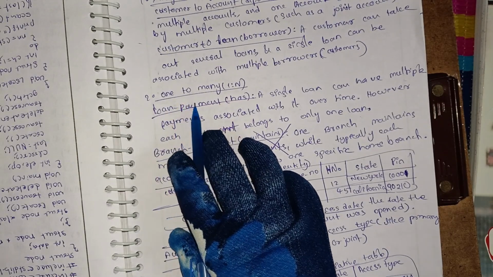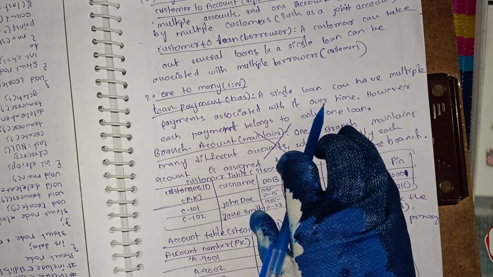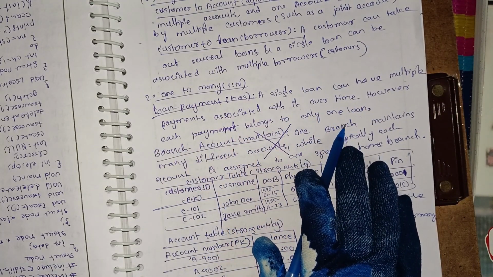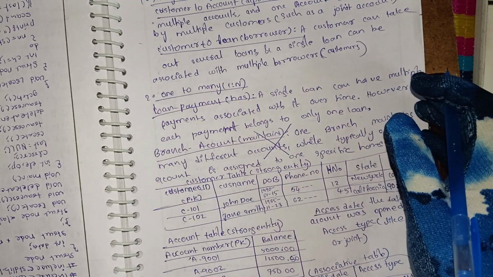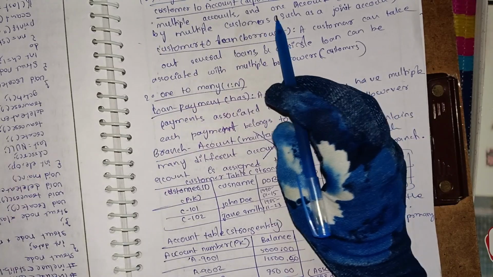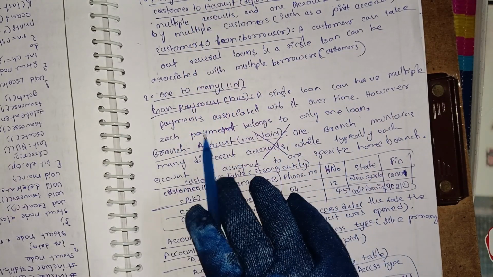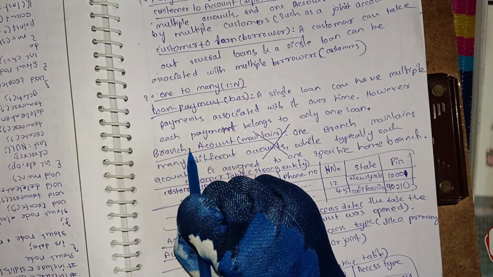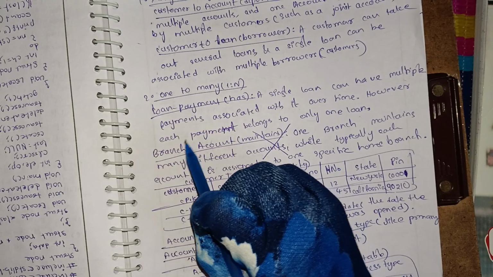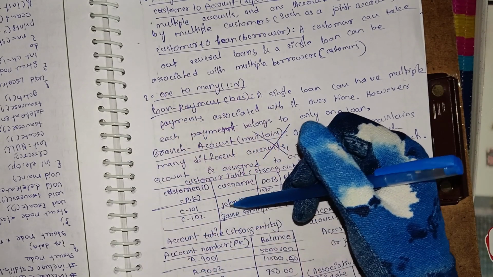Here in the one to many, we are saying that a single loan can have multiple payments associated with it over time. However, each payment belongs to only one loan. Then I have explained these four different types of relationships by using tables, means in a relational database.